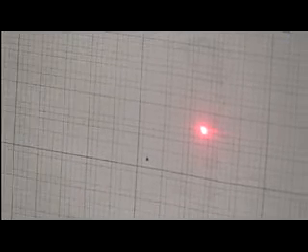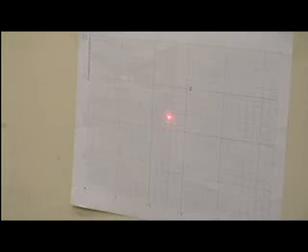My suspicion is that I probably bumped the galvos since we calibrated it. That's why it's a little bit off. So if we give it another coordinate, I'll give it 20, 15. Again, it's a little bit high, again probably because I bumped it a little bit during the demonstration before.